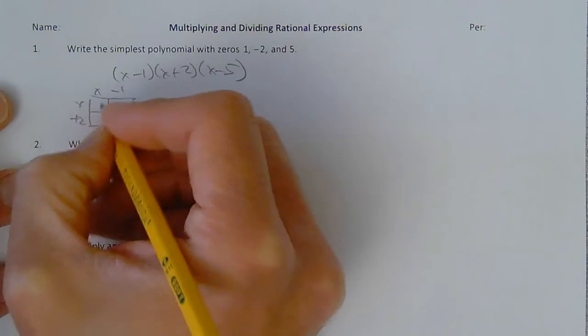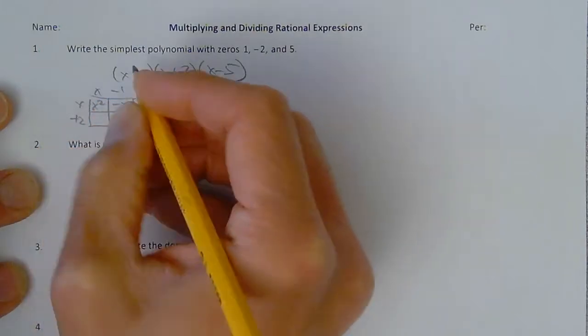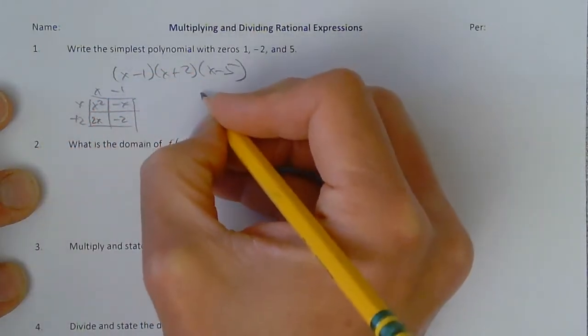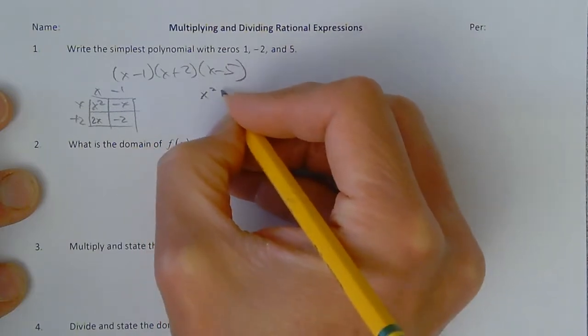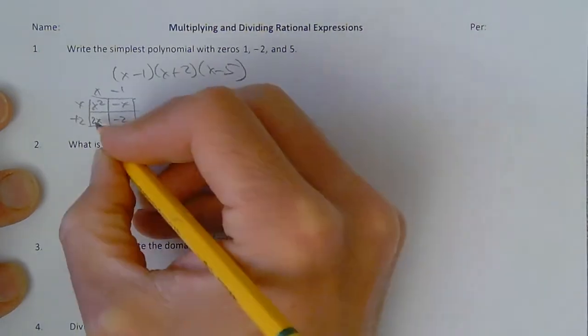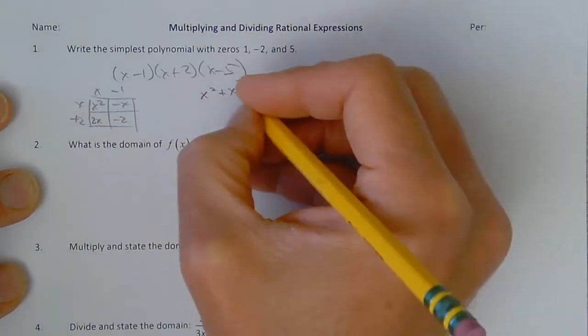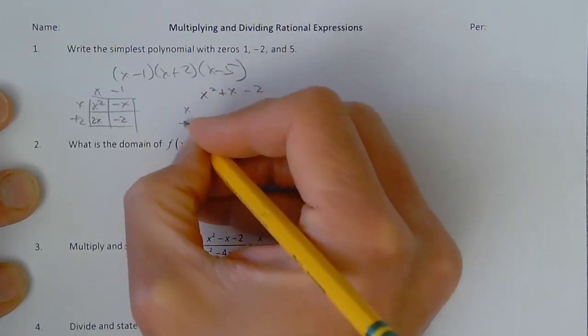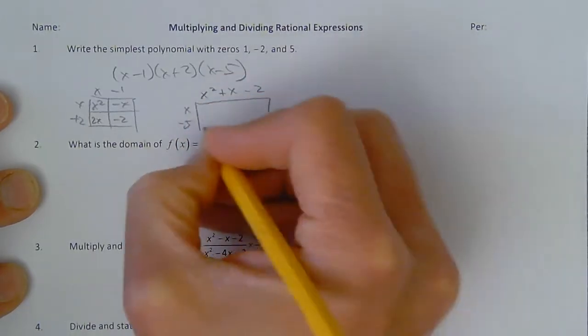So this would be an x squared minus x plus 2x minus 2. So that gives us an x squared plus 1x minus 2, and we're multiplying that by x minus 5.